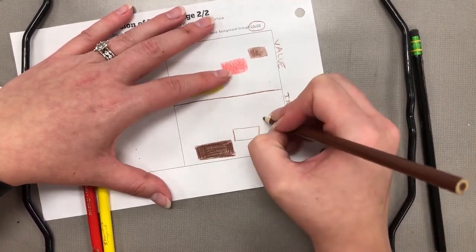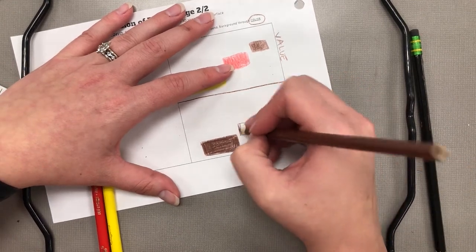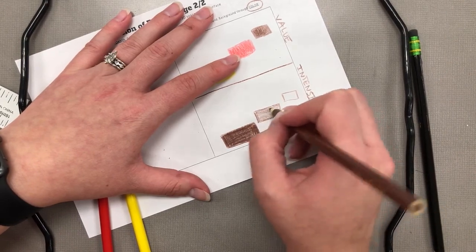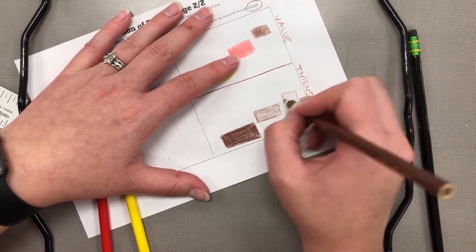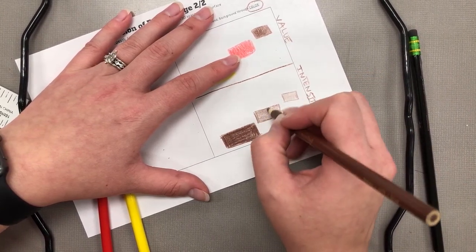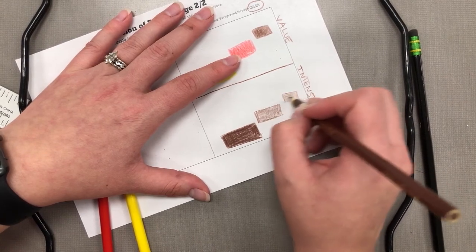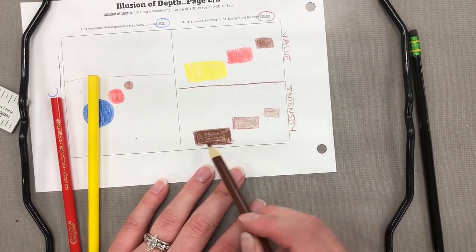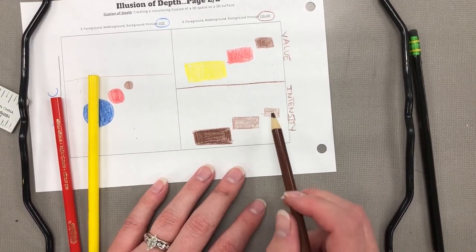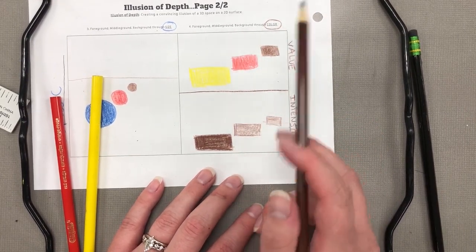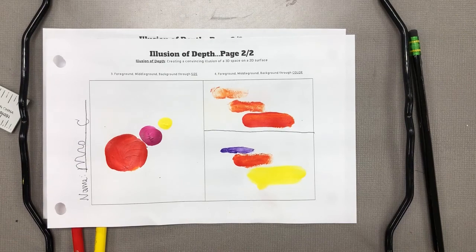As they travel away from us, the intensity is going to lessen, or the color is going to appear lighter. So the intensity lessens as objects fade into the distance, but the value darkens if you're talking about foreground, middle ground, and background through color. Also, here's my finger painting example for that one as well.